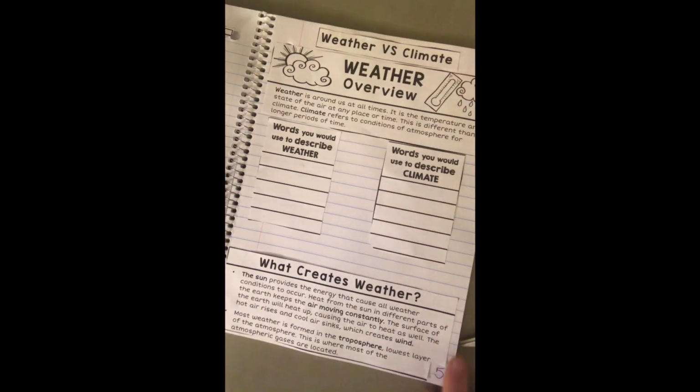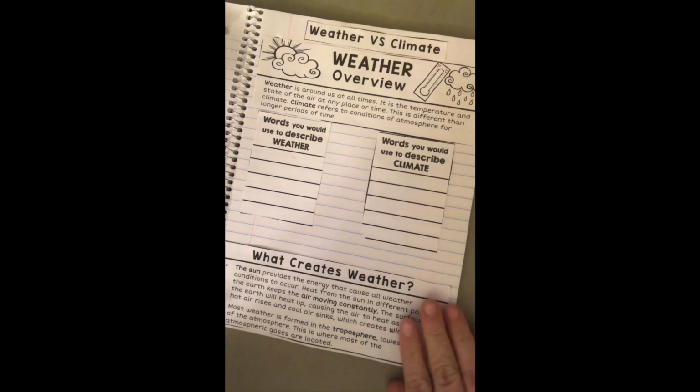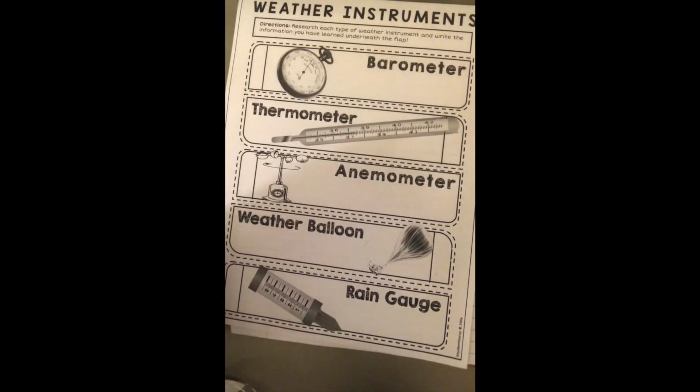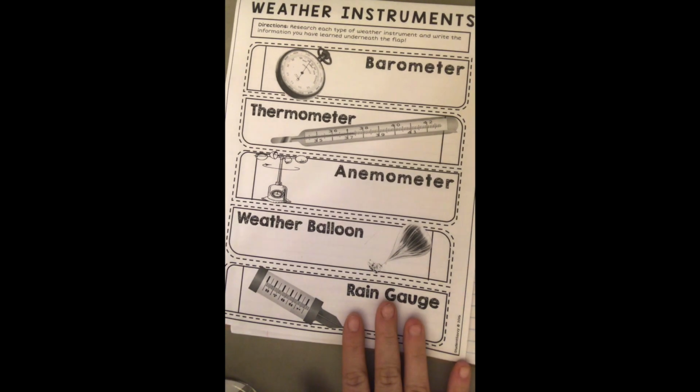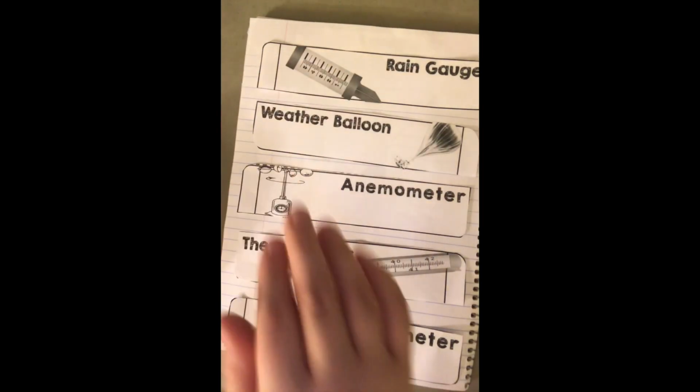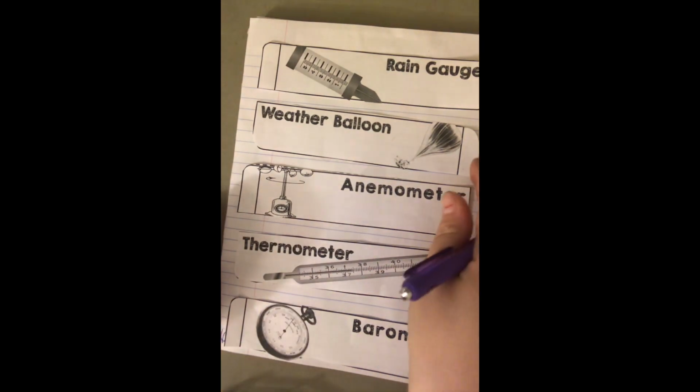Alright, on to our 6th page. After this is all glued down, 6 over here in my corner, okay? And you will need the page that looks like this, that says weather instruments. Go ahead and cut all your pieces out, pause this, and we'll place them. And there we go. This page is going to be called weather instruments.